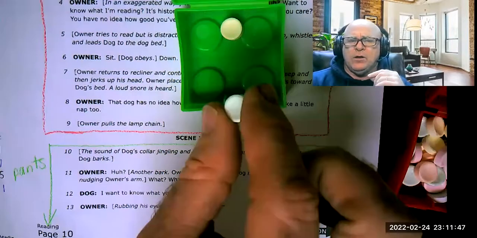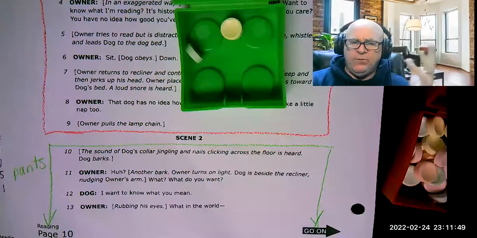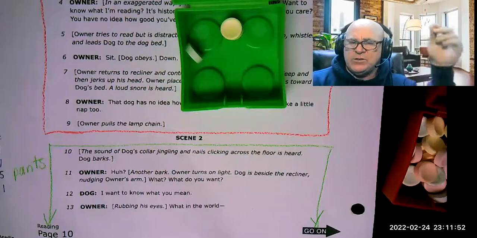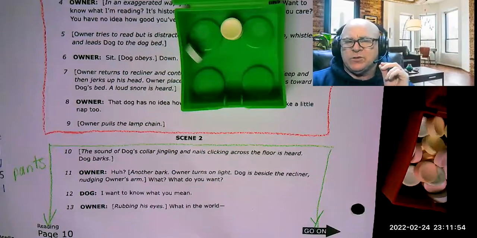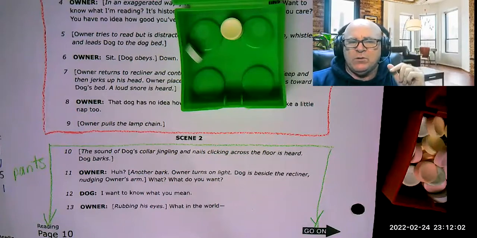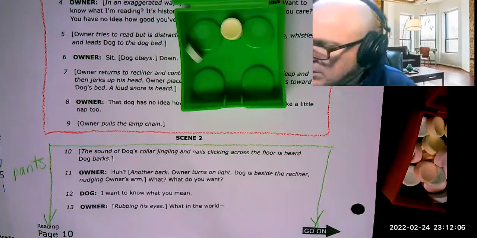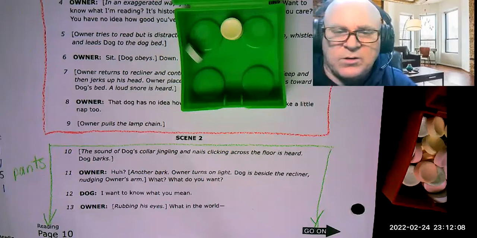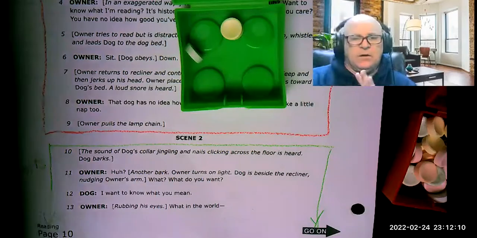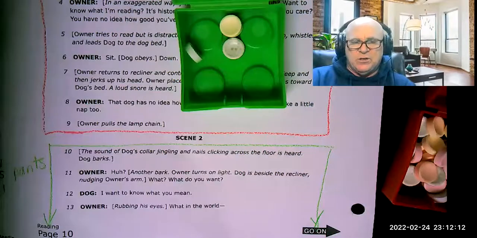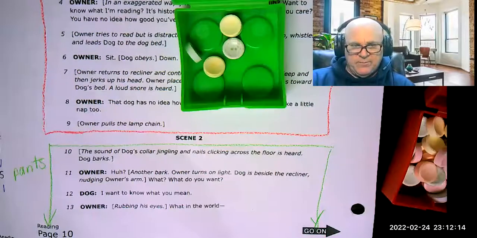Owner, huh? Another bark. Roof. Owner turns on the light. Dog is beside the recliner, nudging owner's arm. What? What do you want? Arm, nudging his arm, and nudging. So with the nose, probably. Dog.